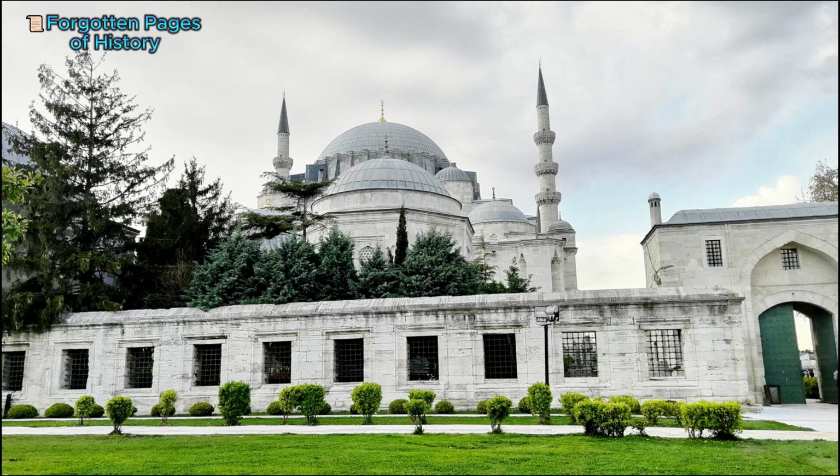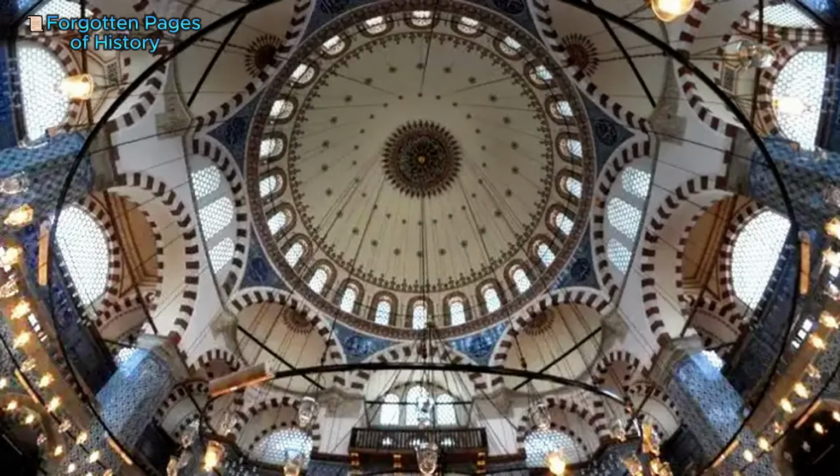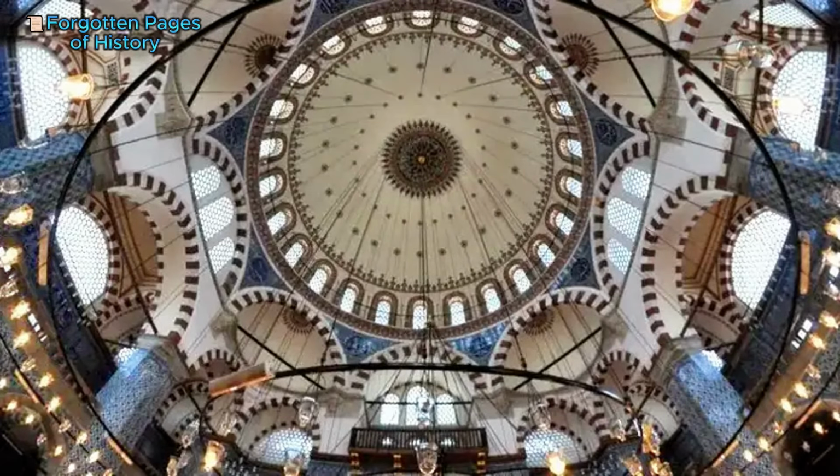Construction began in 1561, after Rüstem Pasha's death. Built on a high platform with shops and storerooms beneath, the mosque not only generated revenue, but also stood out in the city skyline. Its tiles, masterpieces of Ottoman art, are said to surpass even the architecture itself.